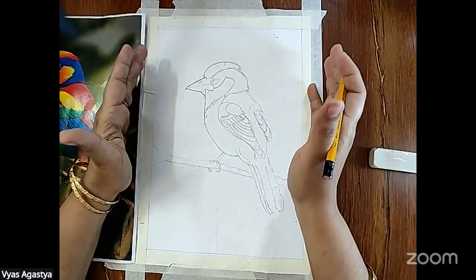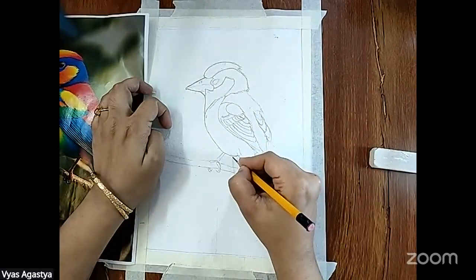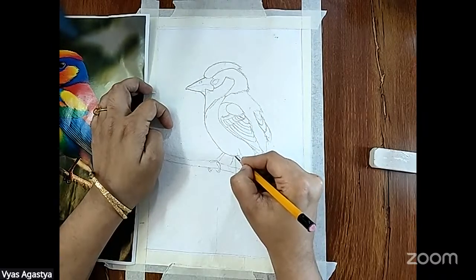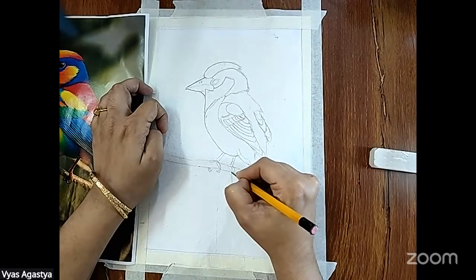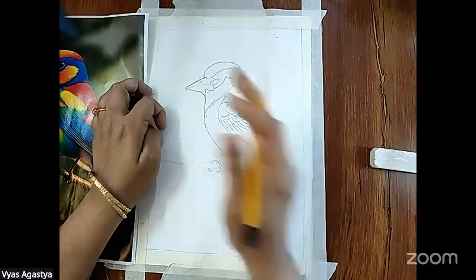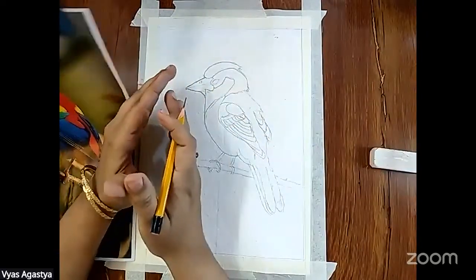In 75 GSM, what happens when we give so many washes, so many layers? To get good work, we will apply so many layers. It will stretch when we are applying water, and again it will come back to its normal position.